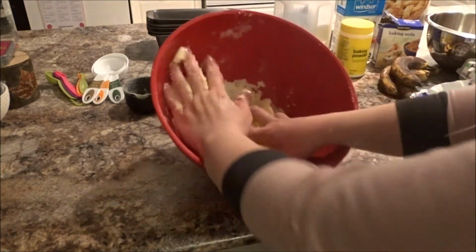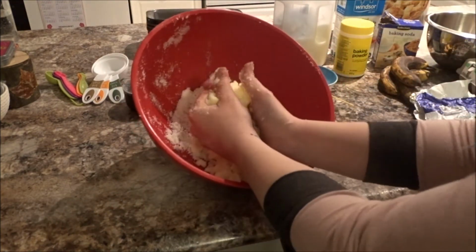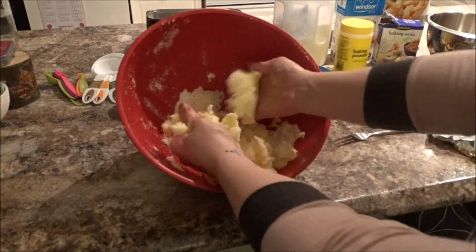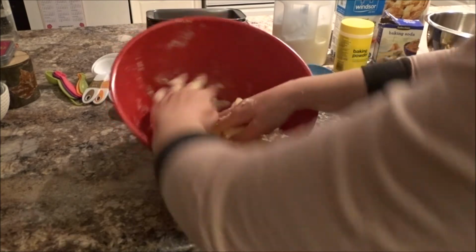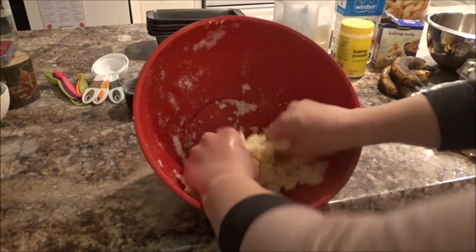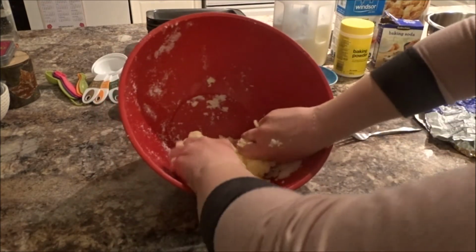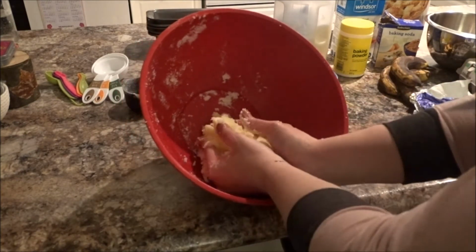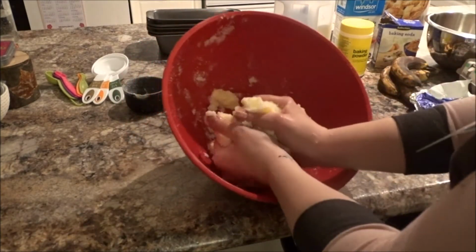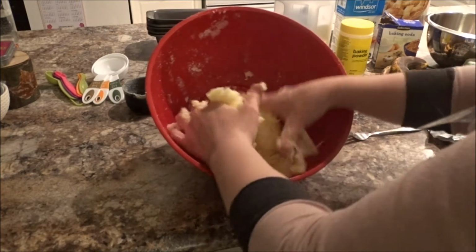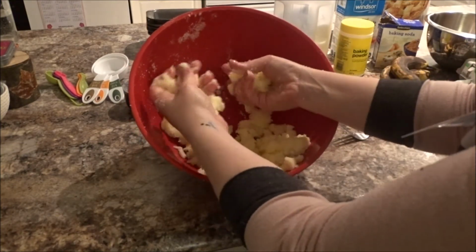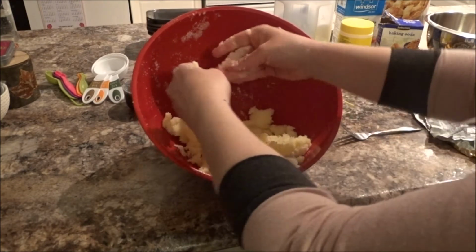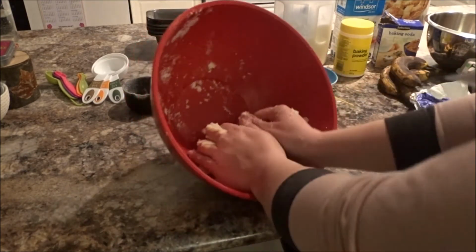So what I'm doing is mixing. Kind of feels like you're playing in Play-Doh, like sandy Play-Doh or salty Play-Doh, right? All right. So this is also a really, really fun tactile experience too.